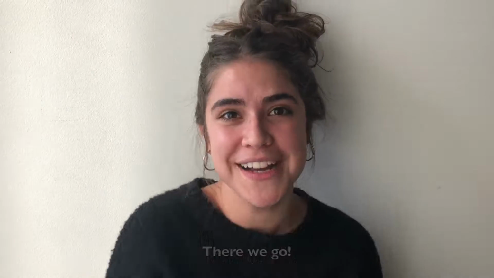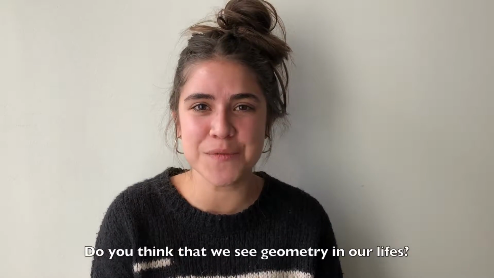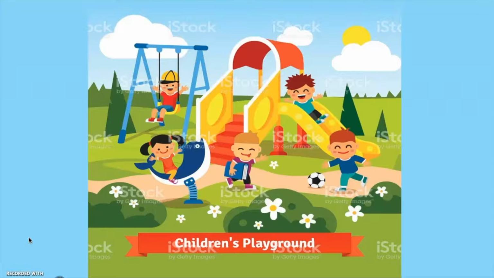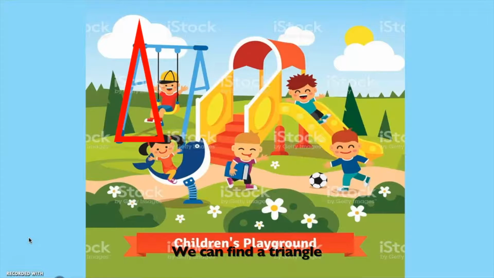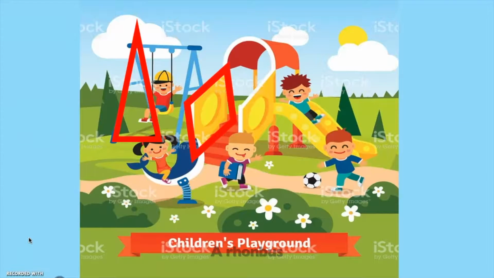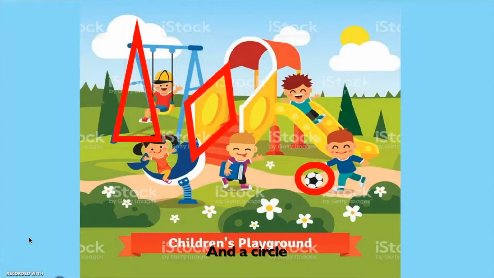There we go! Do you think that we see geometry in our lives? Yes? No? Let's see what happens in the playground. We can find a triangle, a rhombus, and a circle.